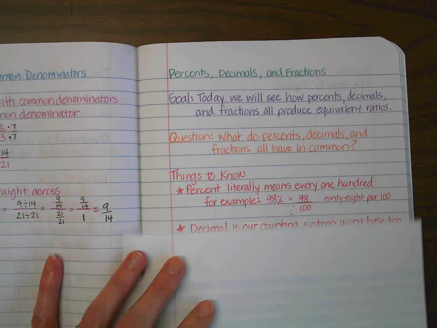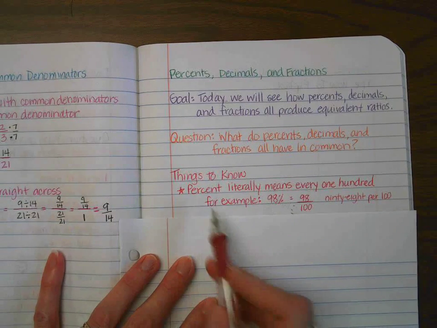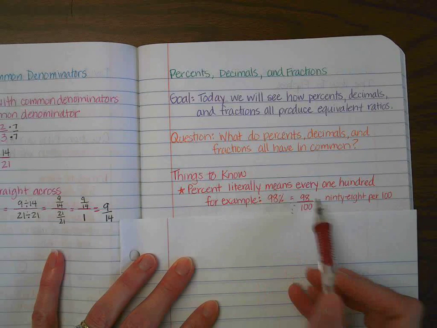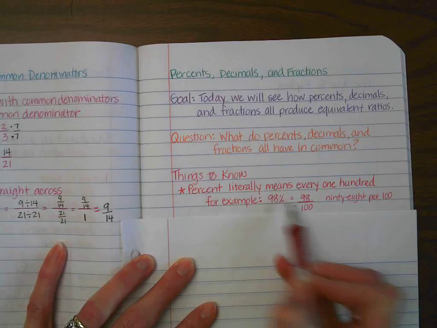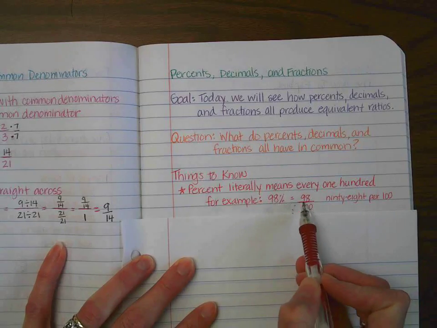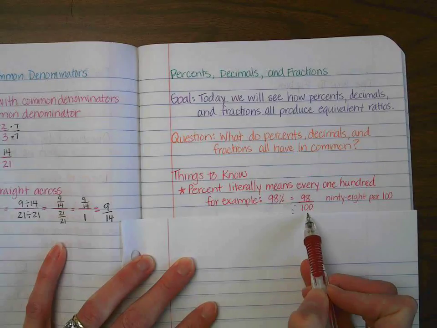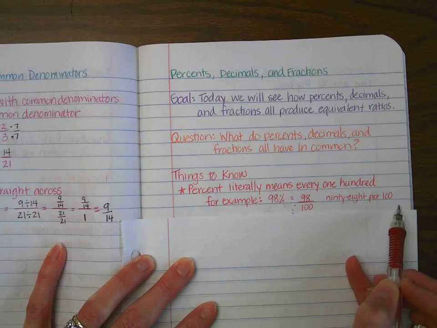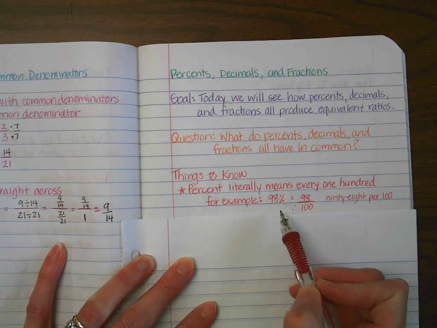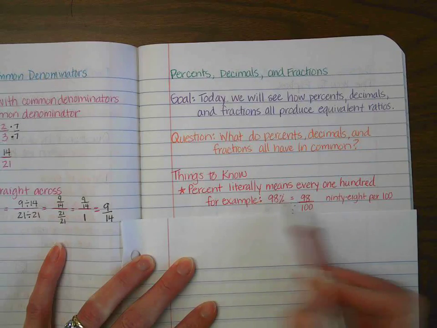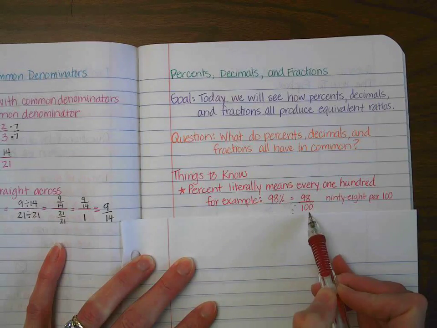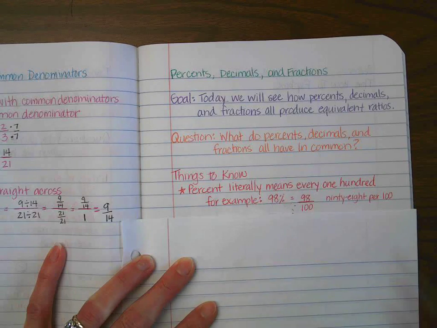Okay, so things to know. A percent literally means every 100. For example, if you have a 98%, that means that you have 98 out of 100. 98 per 100. So a percent, literally, you just take the percent sign off and you write that number in the numerator spot over 100. That's how you figure out what a percent is.